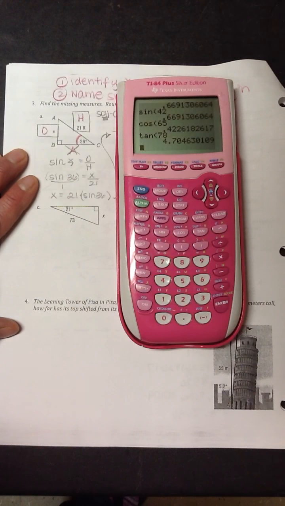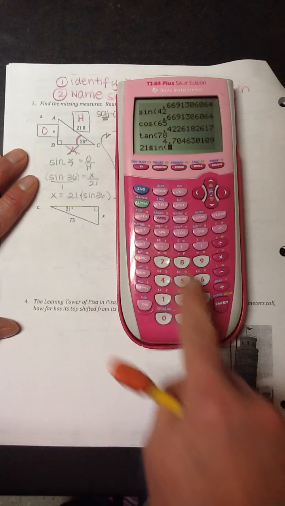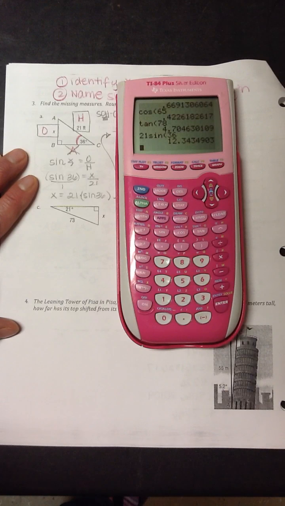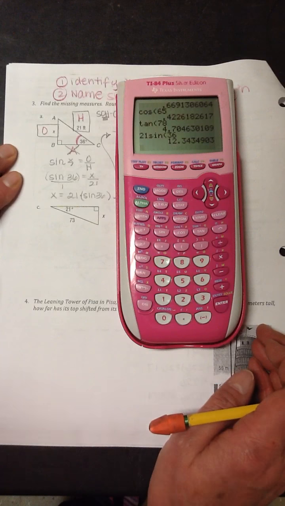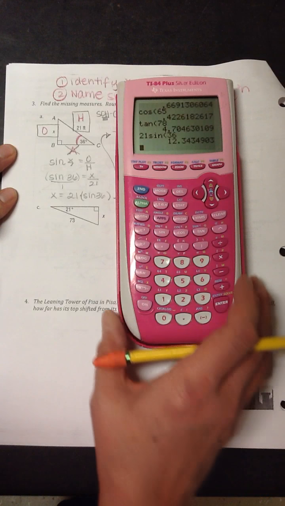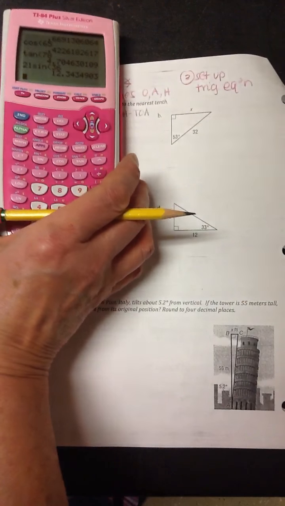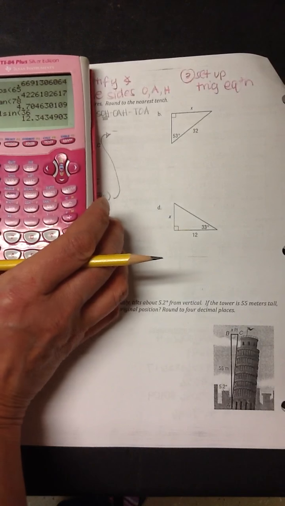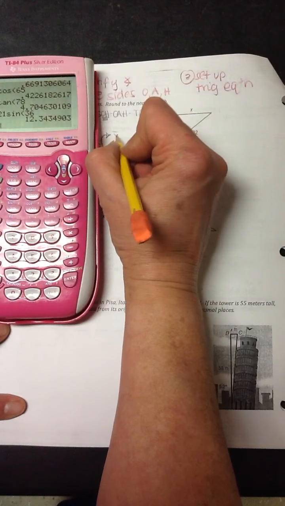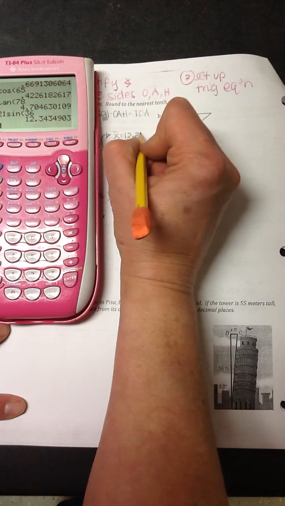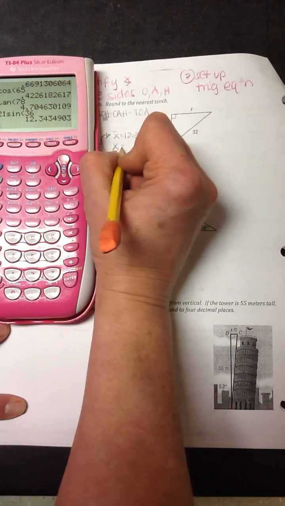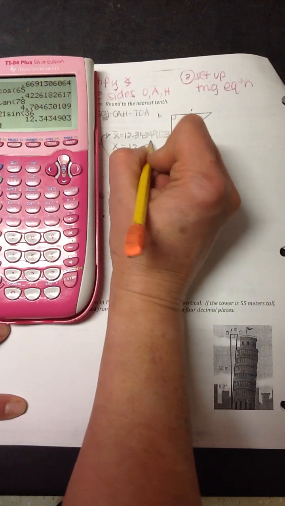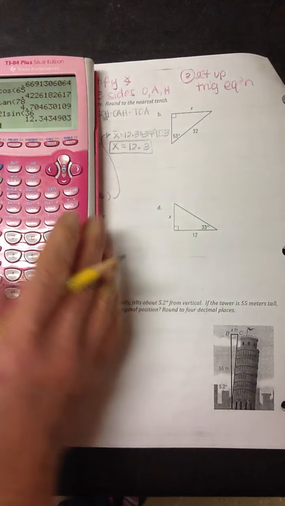So on my calculator, I'm going to type in 21 sine 36. And that is the answer that I get. Even though the directions do say to round to the nearest hundredth, I have to write the whole decimal down before I round. So my answer for x is 12.3434903. Rounded to the nearest tenth is going to be 12.3 for my final answer.